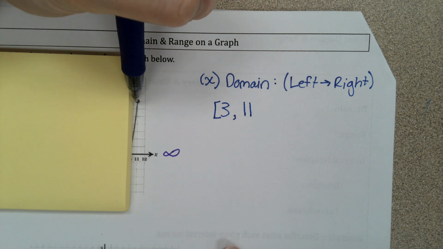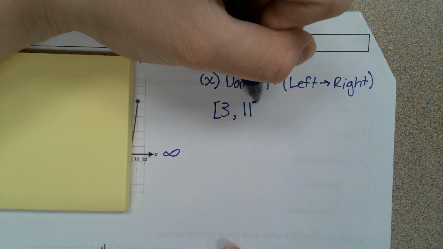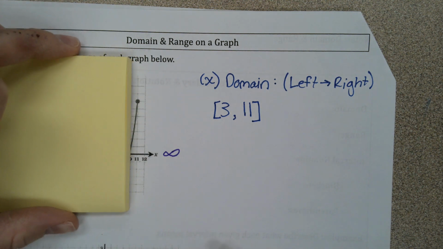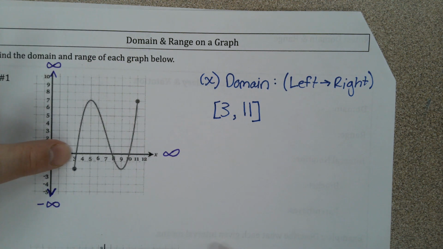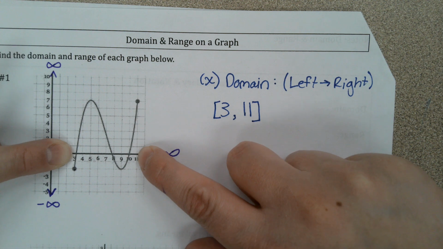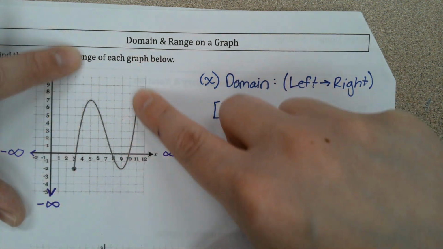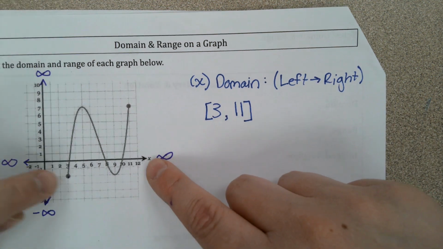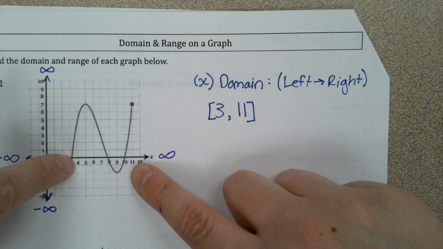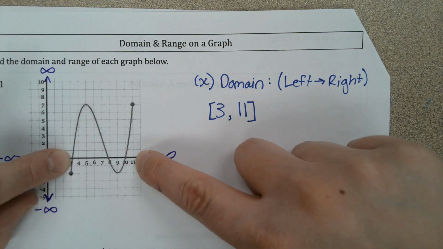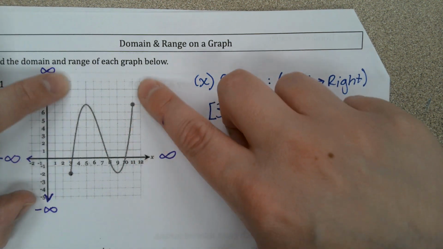And notice it is a filled in circle. So once again, we're going to use the bracket here. So my full domain is from positive 3 to 11. That's where the graph is at in regards to the x-axis, the x values. It doesn't just include the parts that are actually crossed by the line on the x-axis. We're talking all of it. So again, we're looking at just the x values.